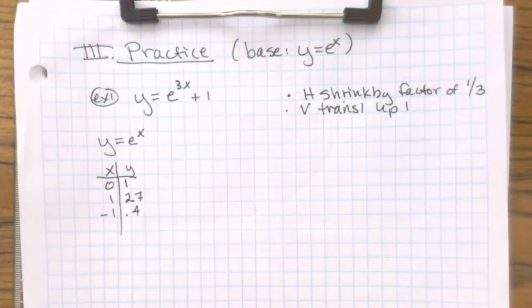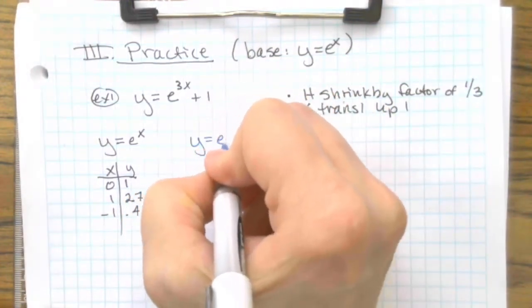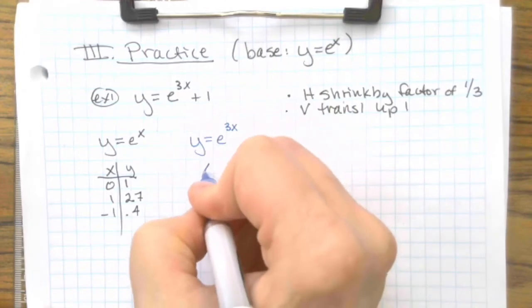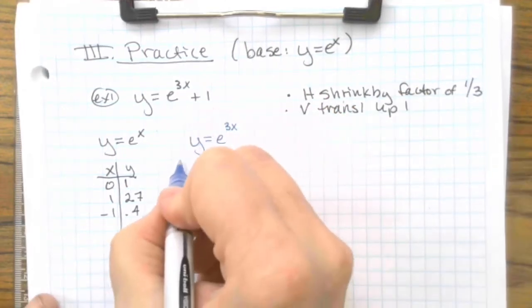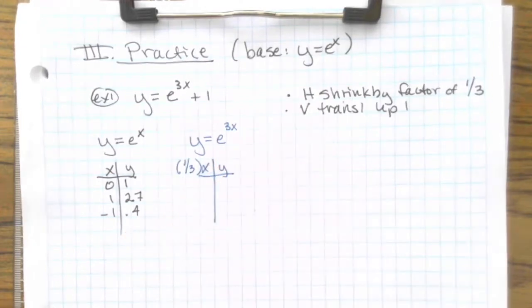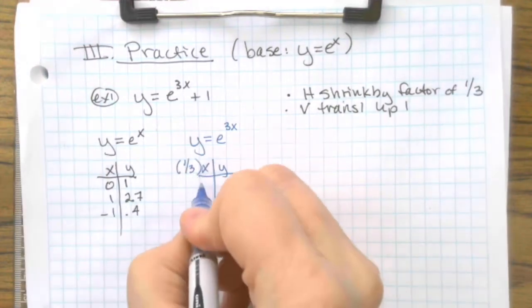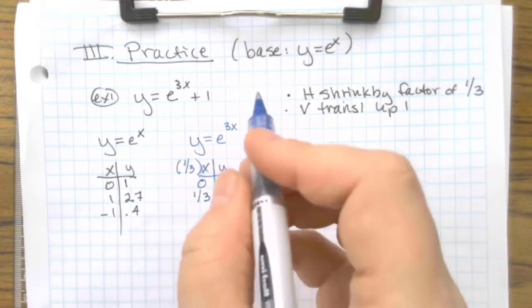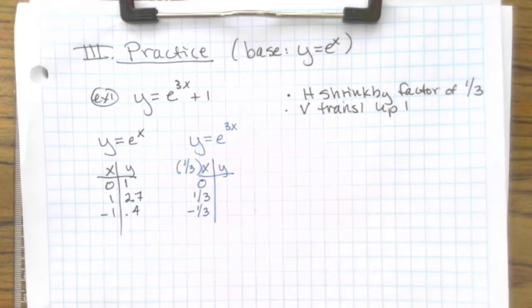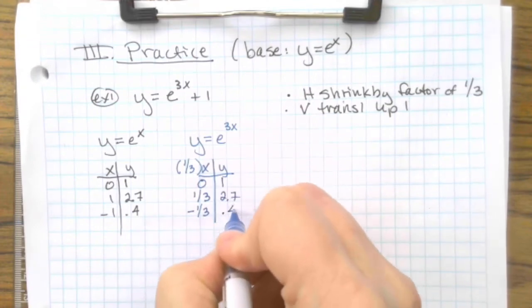Okay, so now we're going to do the first transformation. y equals e to the 3x. So we're going to take our 3 points and we're going to multiply all the x's by 1/3 because it's been a horizontal shrink by a factor of 1/3. So 0 times 1/3 is 0. 1 times 1/3 is 1/3. -1 times 1/3 is -1/3. And of course the y's stay the same: 1, 2.7, and 0.4.